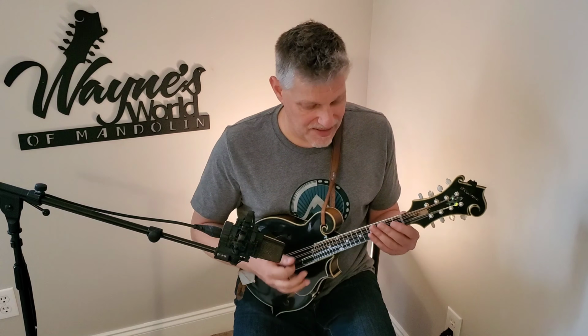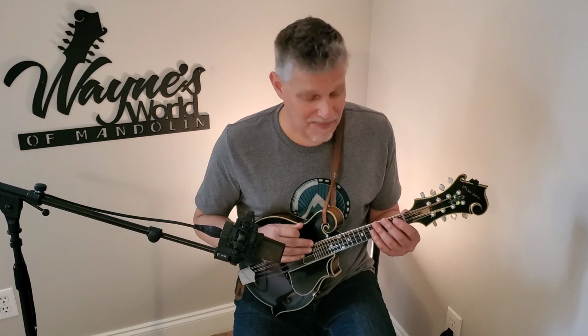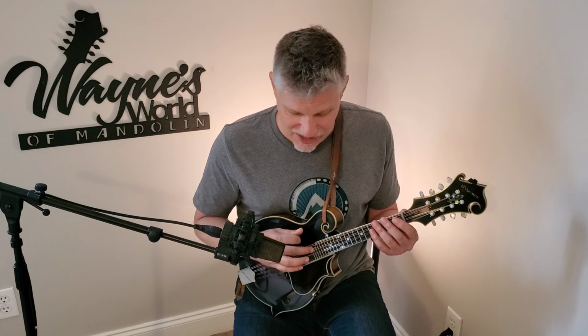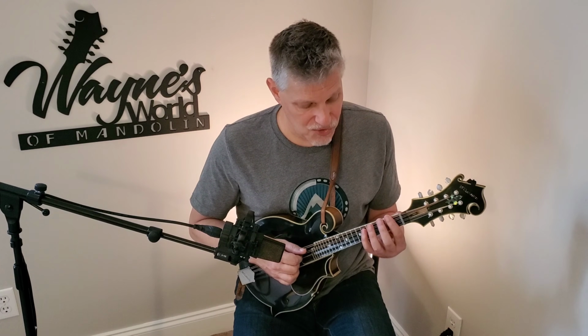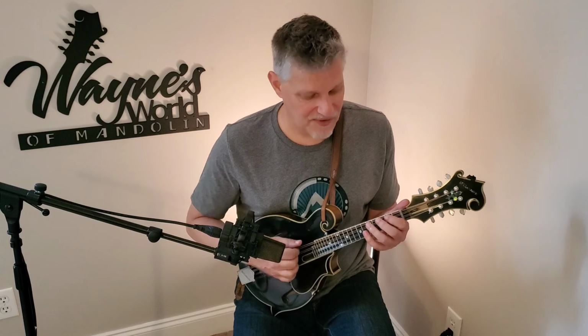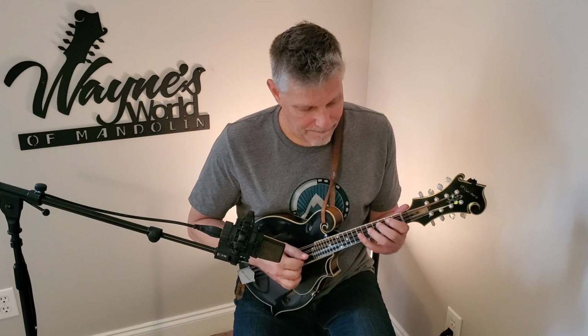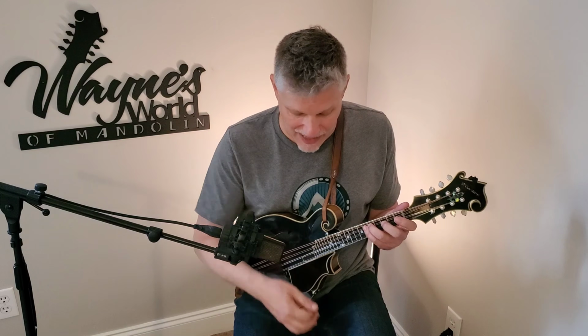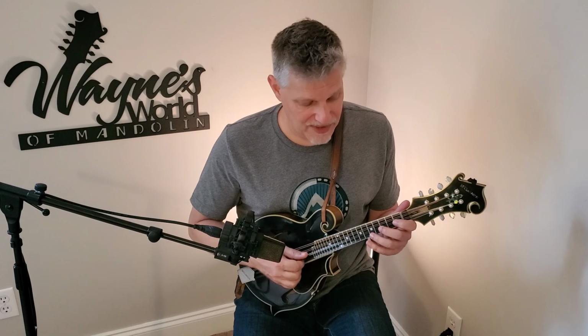Okay, now the F scale, which is also very easy because it's symmetrical like that. Top half of the mandolin, or the G and the D strings, we play open 2, 3, 5. Those are the fret numbers. Now the bottom half, we play open 1, 3, 5.